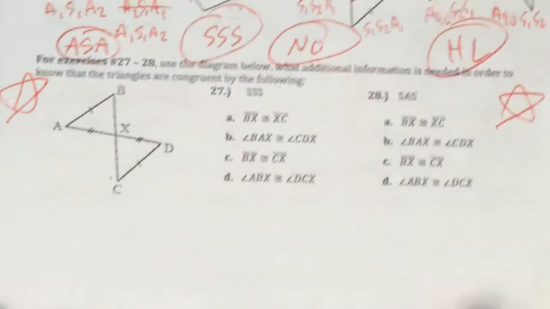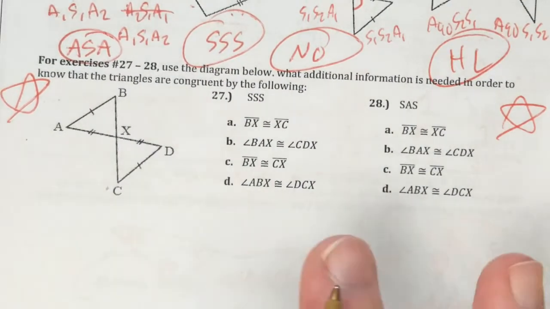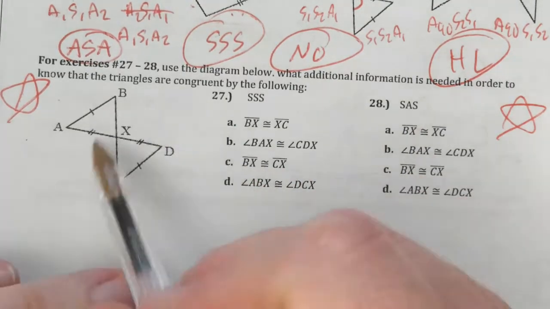Okay, this is on the test. Please be mindful of this. Well, actually, all this is on the test, but this one you guys do not recognize. We hadn't had practice with this one. Okay, so here we go.